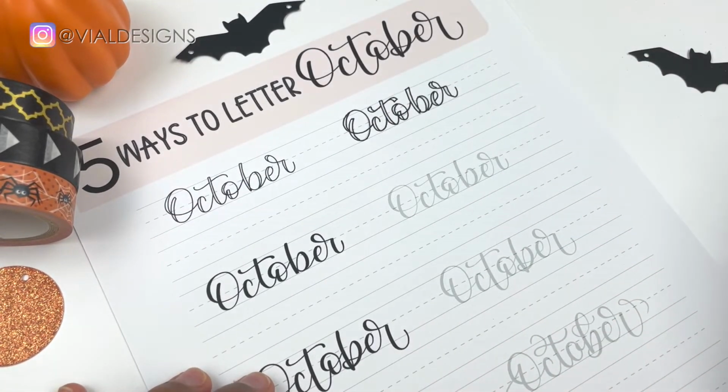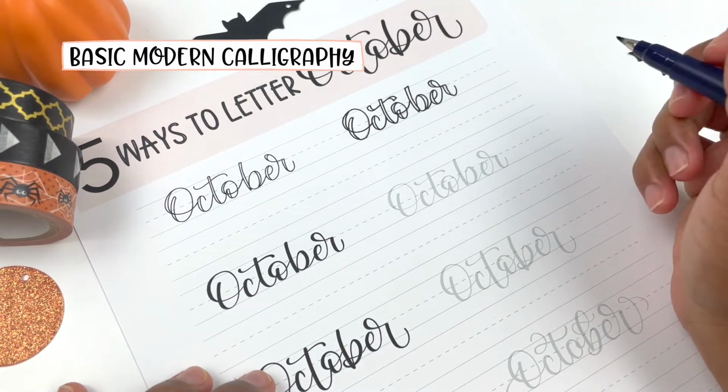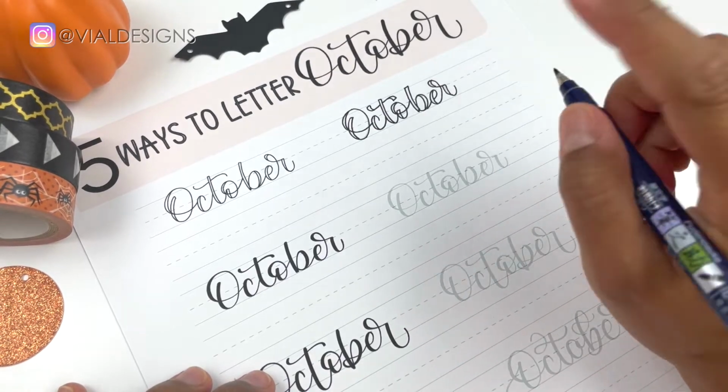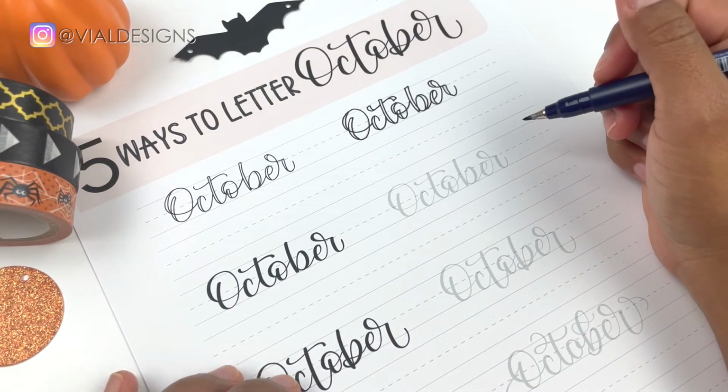The second way to letter October in calligraphy, we're going to do a basic modern calligraphy style. If you want to learn more about this, I have a full video over here, as well as a printable workbook.